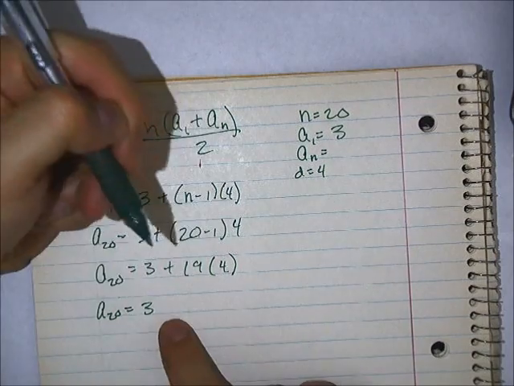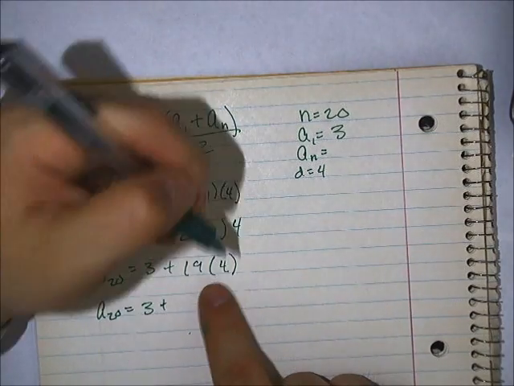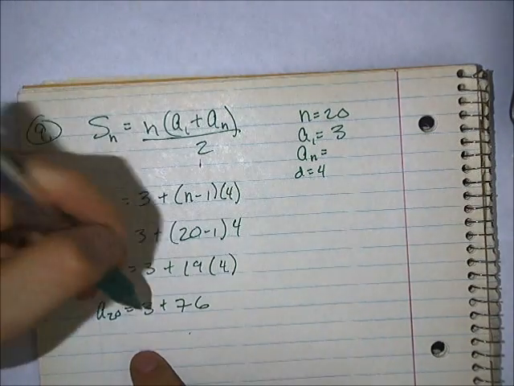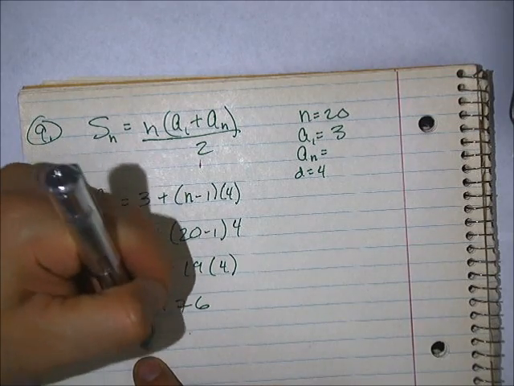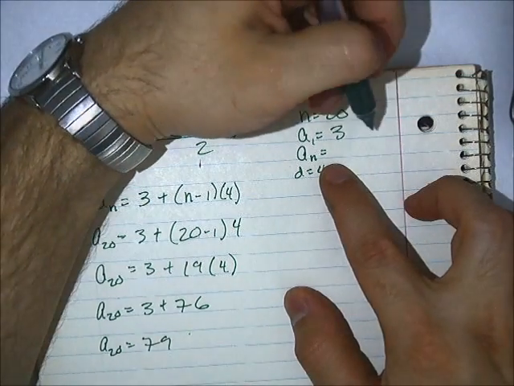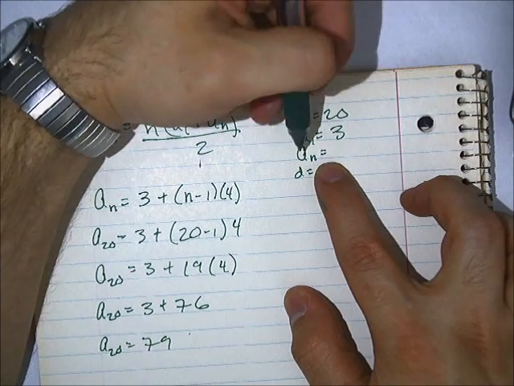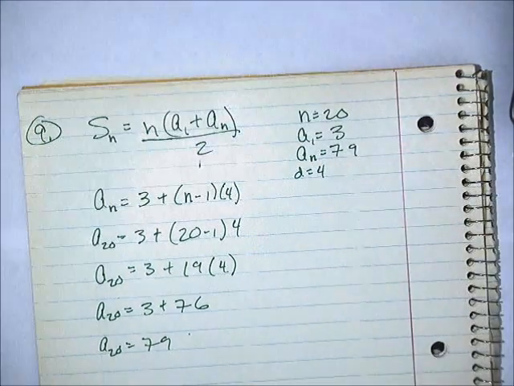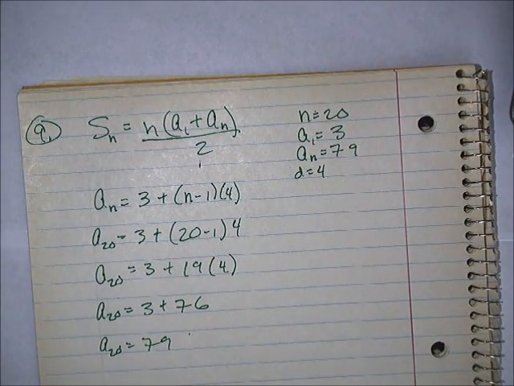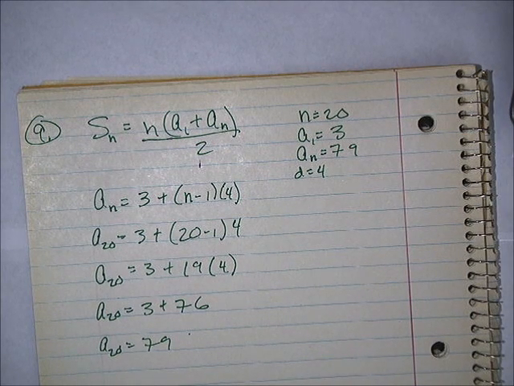Plug in 4 right here. Now I'm looking for the 20th term, so a sub 20 is equal to 3 plus 20 minus 1 times 4, which is a sub 20 equals 3 plus 19 times 4, which should be 76. Yep. You could also use the second equation. Plus 76. So a sub 20 is equal to 79. So now I know that when n is 20, a sub n is equal to 79. Have I lost anybody yet? Is anybody out there confused about anything that I just did? That's not the sum yet. But we're ready to find the sum now.